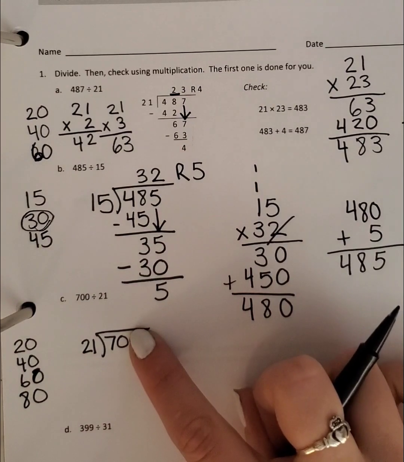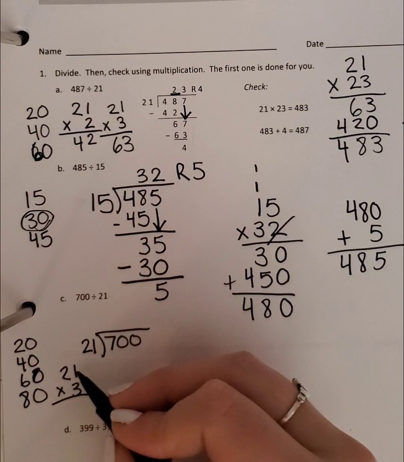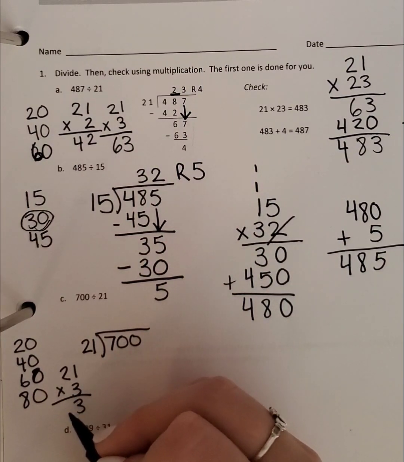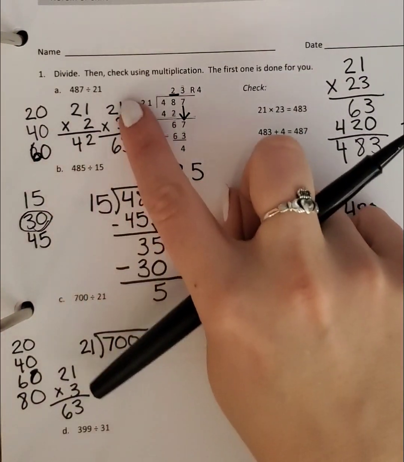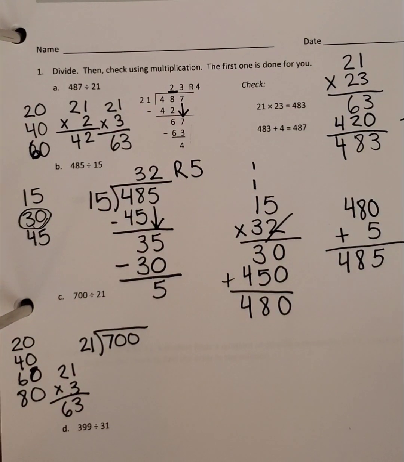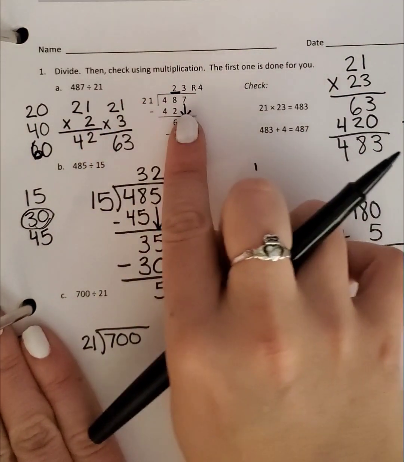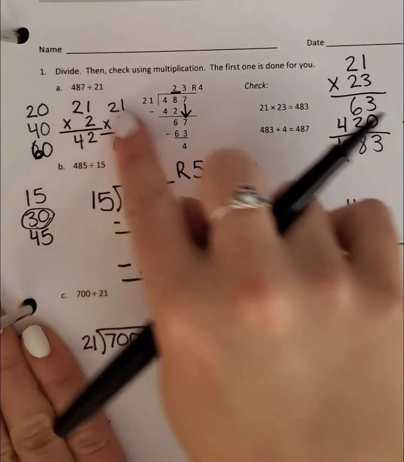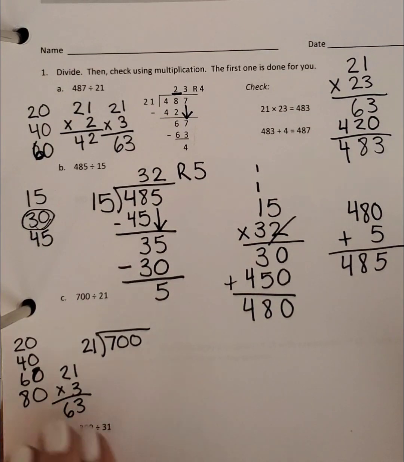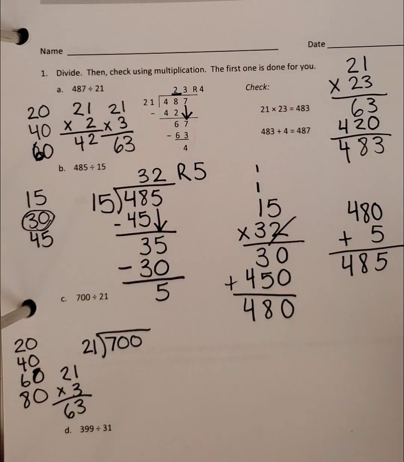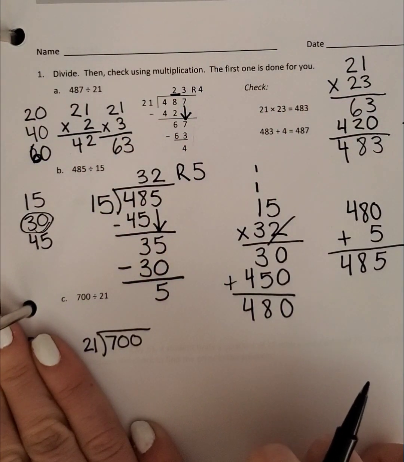I bet 3 21s can fit into 70. Let's check. 21 times 3. 1 times 3 is 3. 2 times 3 is 6. And actually, I did this work up here. Right? I was counting by 20s. I multiplied already. So boys and girls, don't make work harder for yourself. If you realize I'm dividing by 21 again, that's what I did in the first one. Look back and see if there's any work up top that you can reuse without having to rewrite it all. If you want to rewrite it, go for it. But if you want to be more efficient with your time, you could always look back up here and use that to go on with the rest of your work, okay?